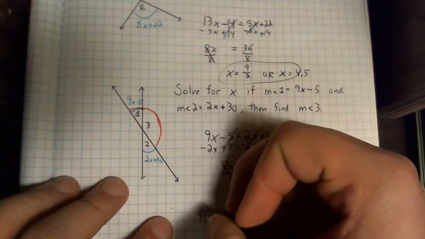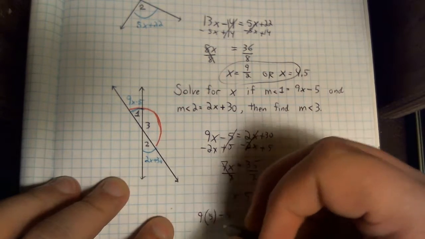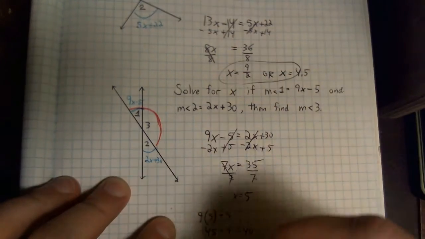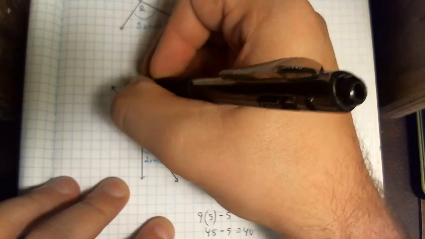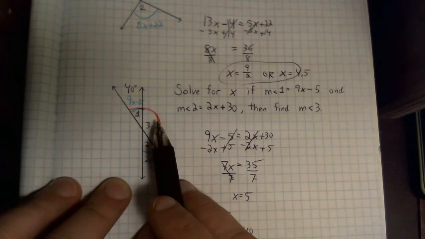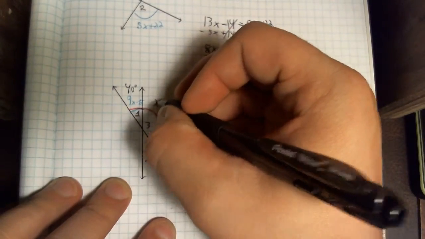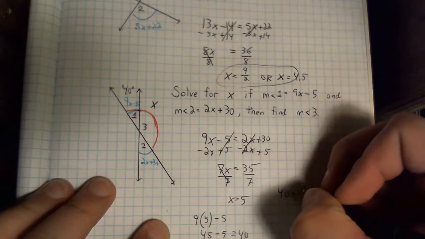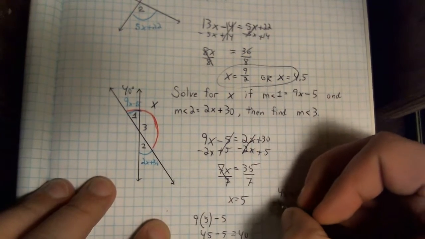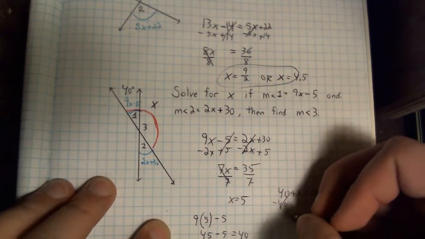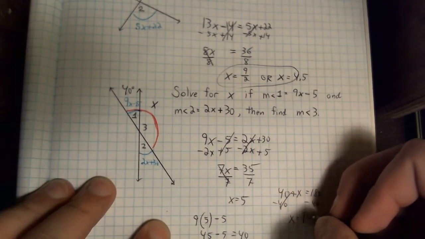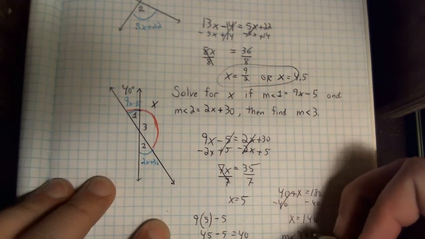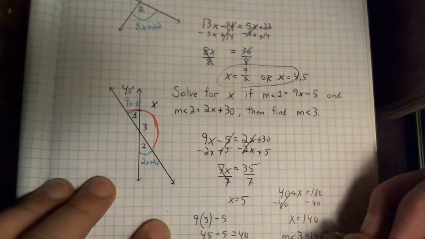If I do 9 times 5 minus 5, well, 9 times 5 is 45 minus 5, that's 40. So that means that angle 1 is 40 degrees. And again, we just said that they're supplements to each other, so I'm trying to figure out how much more I would need to go to get to 180. So real quick, 40 plus some value equals 180. Subtract 40 from both sides. It's going to give me 140, and that was angle 3 that we were looking for, so we would say measure of angle 3 equals 140 degrees.